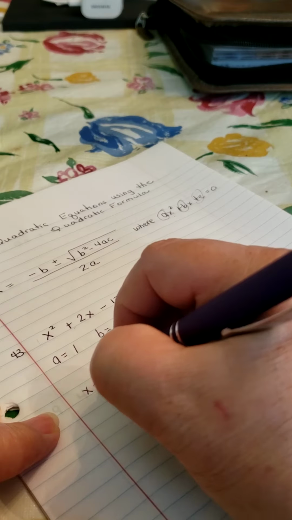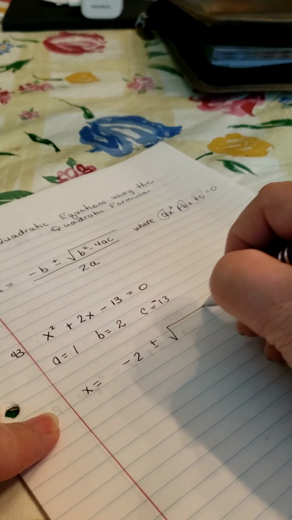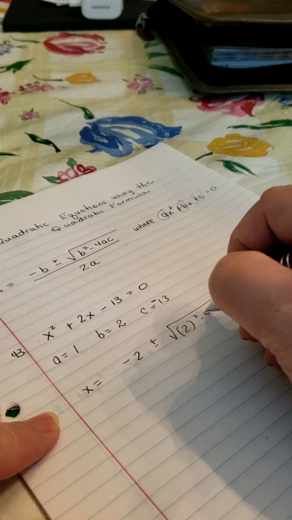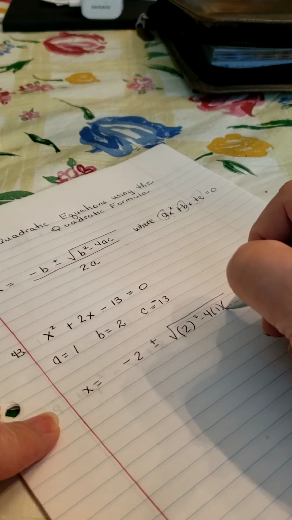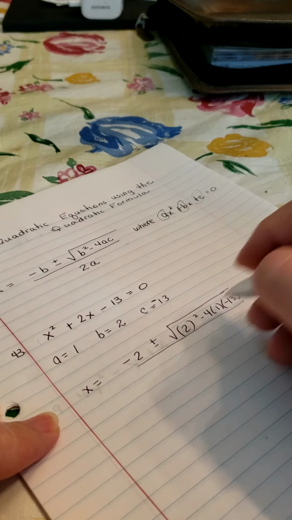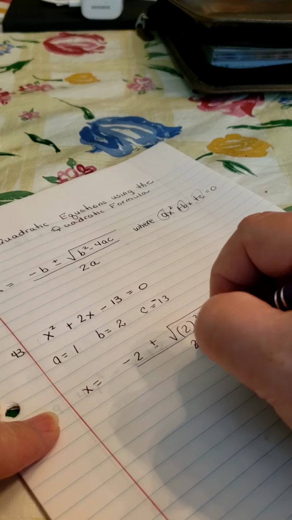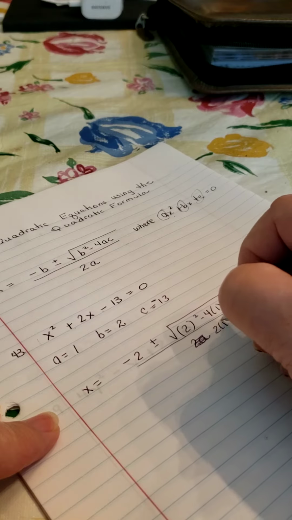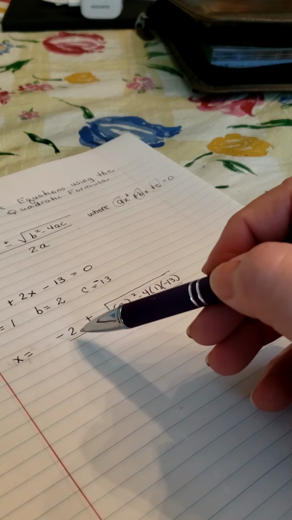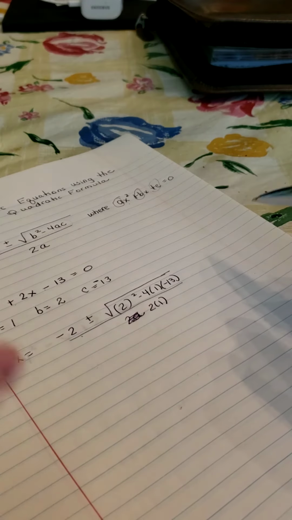So x equals the opposite of b plus or minus the square root of b squared minus 4 times a times c, all over 2a. Oh, excuse me, I should write 2 times 1. I should replace the a with the 1. So I just took my values of a, b, and c and substituted them into this formula.